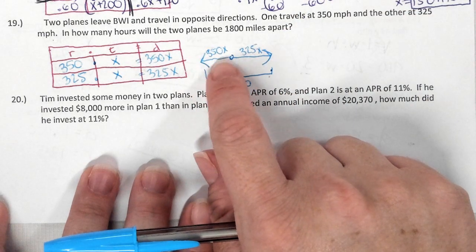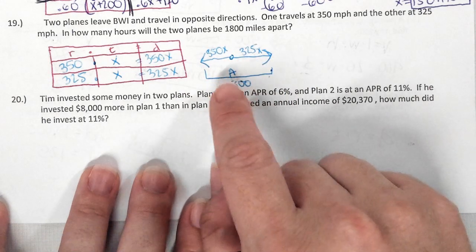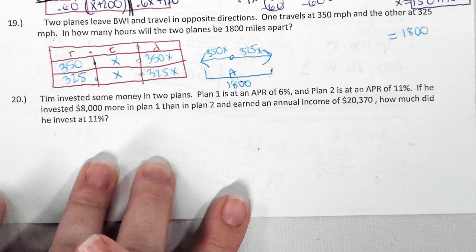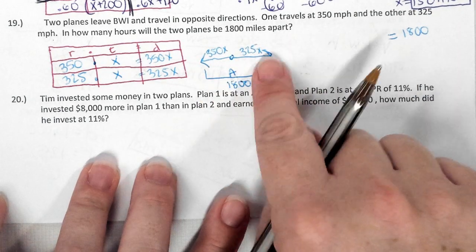So we know that we want to know when the first plane and the second plane's total distance is 1,800 miles. Therefore, total distance is going to be 1,800. Therefore, I'm going to add the two distances.